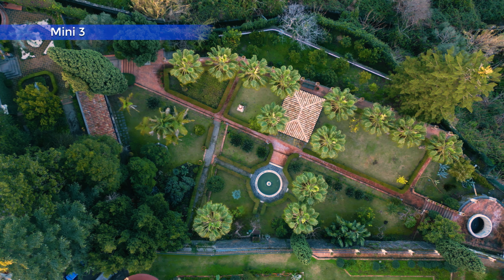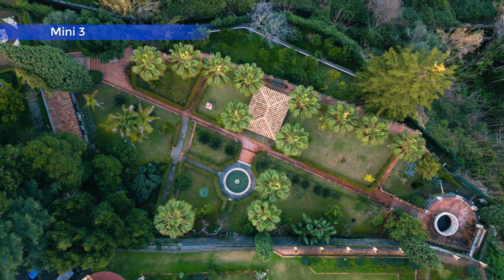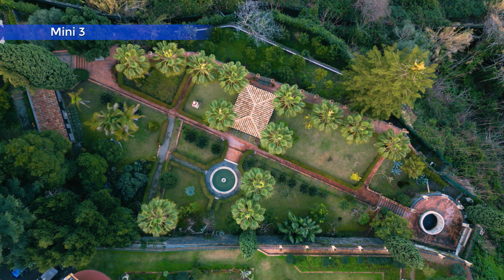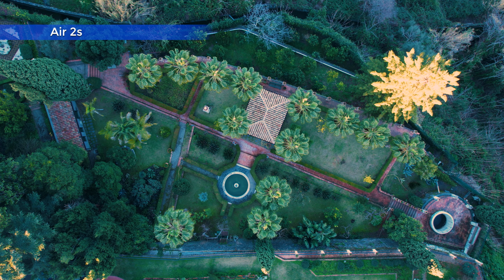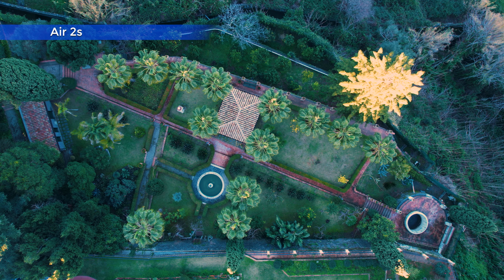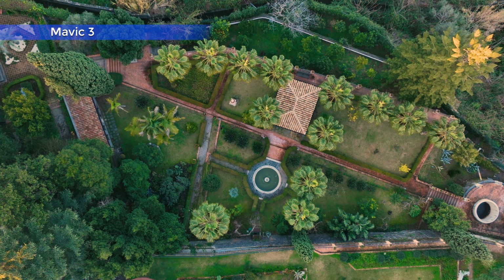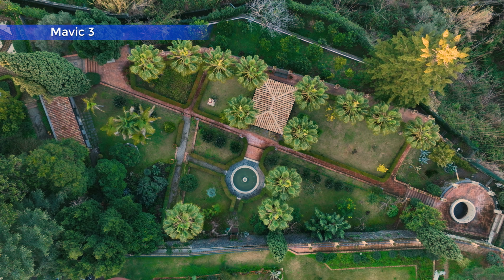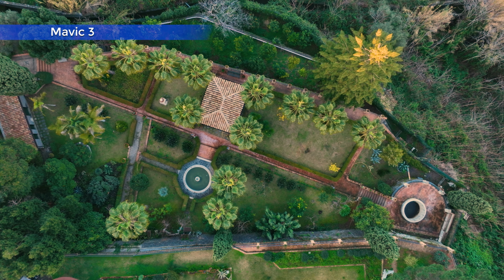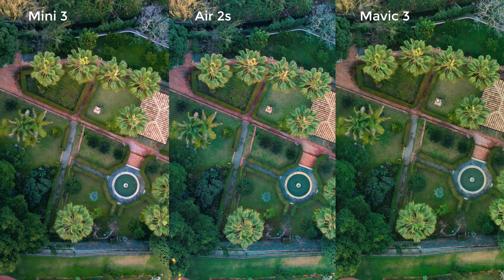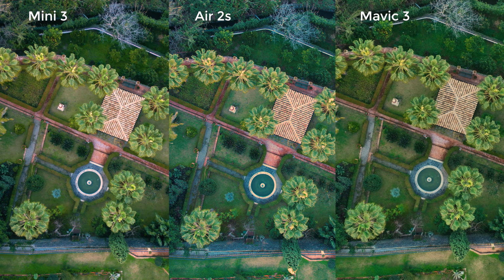Let's start with some top-down clips to take the sky out of the question and concentrate on detail and color rendition. During the clip shot with the Air 2S, the sun broke out of the clouds, so the luminosity is a bit different from the two others. The colors are slightly different in the three models, but it is a matter of personal preference. In the zoomed-in clip, to my eyes, the Air 2S has more detail.